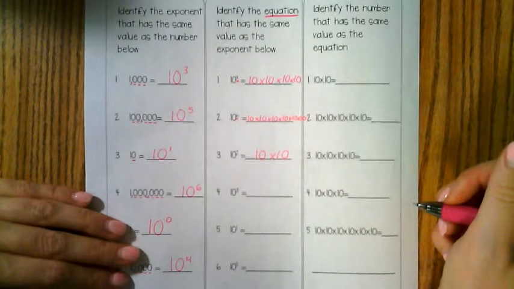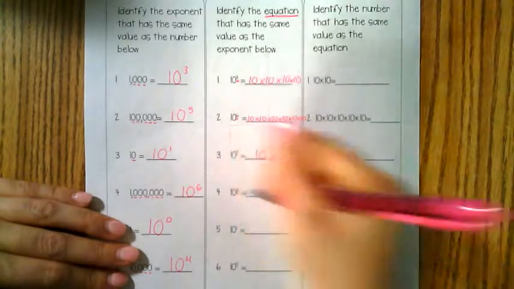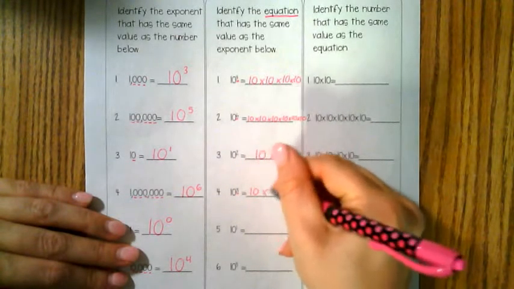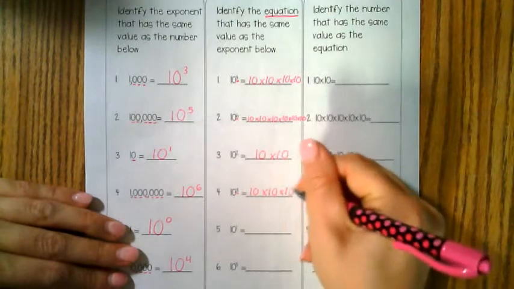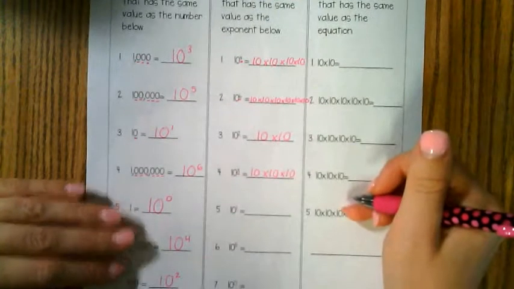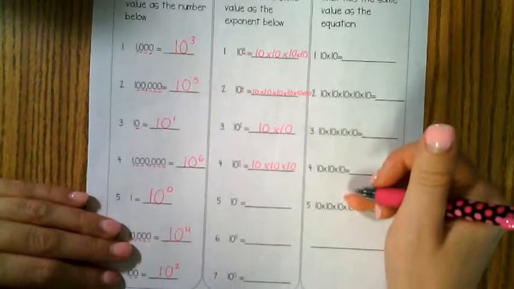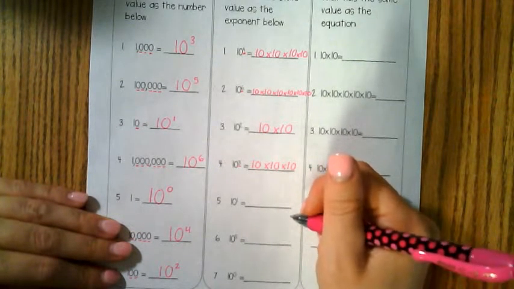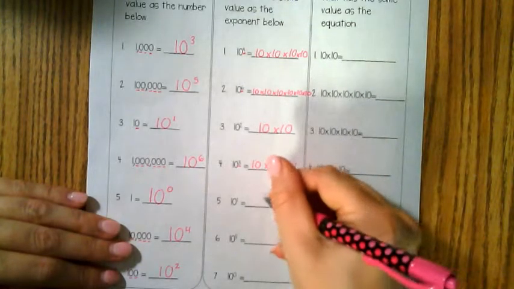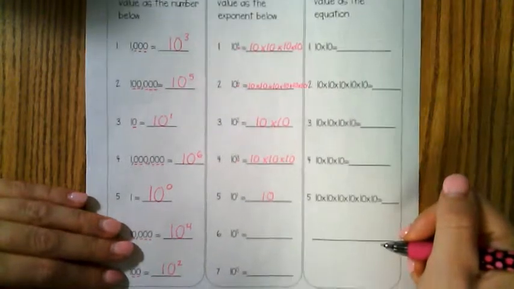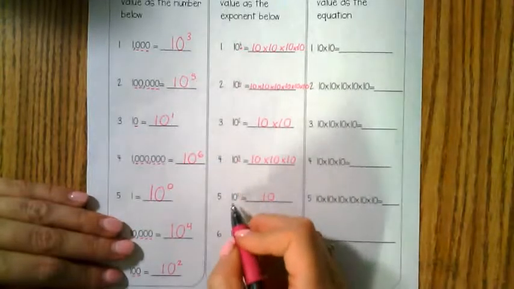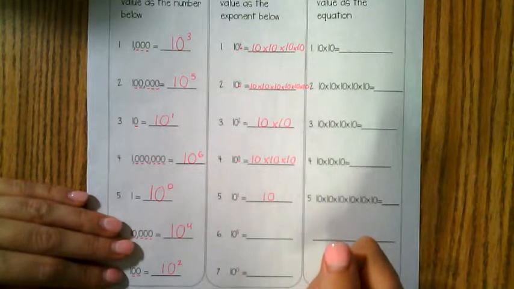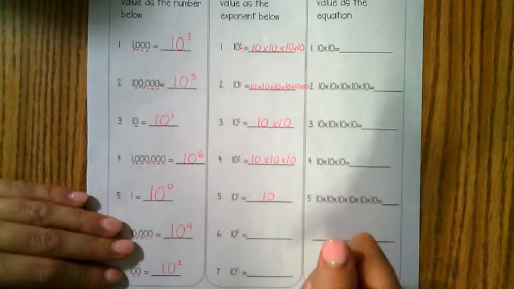Number 4 is 10 to the 3rd. That 3 tells me I need to multiply 10 by itself 3 times. That's 1, 2, and 3. Number 5 is 10 to the 1st power. This is a pretty easy one because it just means I need to do 10 one time. Well, that's 10 one time. So when we see 10 to the 1st power, we don't actually multiply 10 by anything. It's just 10.